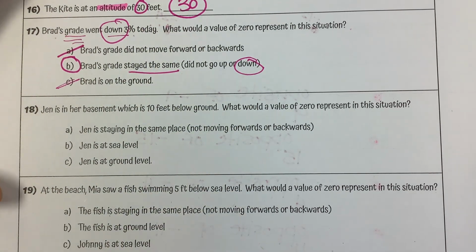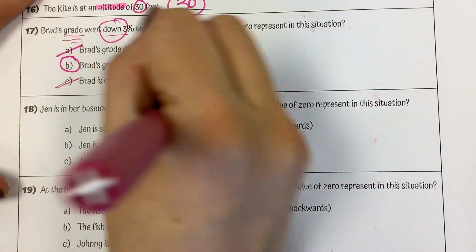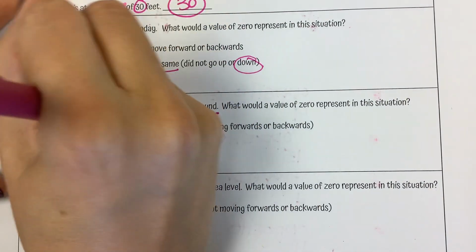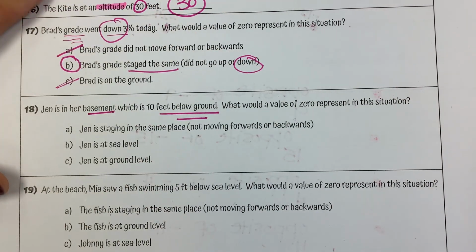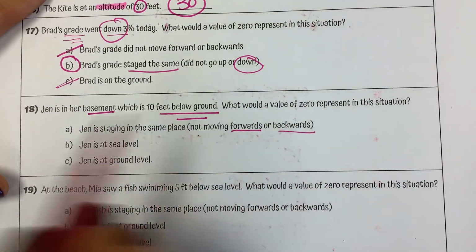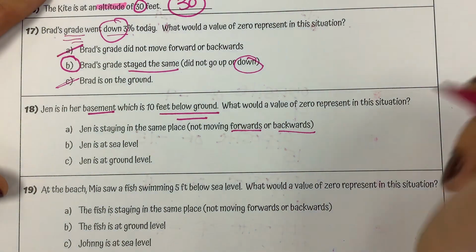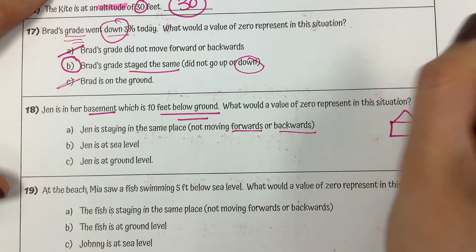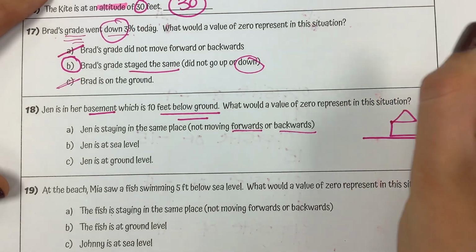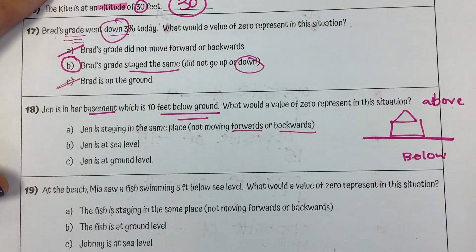Number 18, Jen is in her basement, which is 10 feet below ground. So we're talking about below ground and her basement. What would a value of 0 represent in this situation? So Jen is staying in the same place, not moving forwards or backwards. Well, we're not really talking about forwards or backwards here. We're talking about a house. And we're talking about where it's below ground, which means the opposite would be above. So we're not really talking about forwards or backwards.